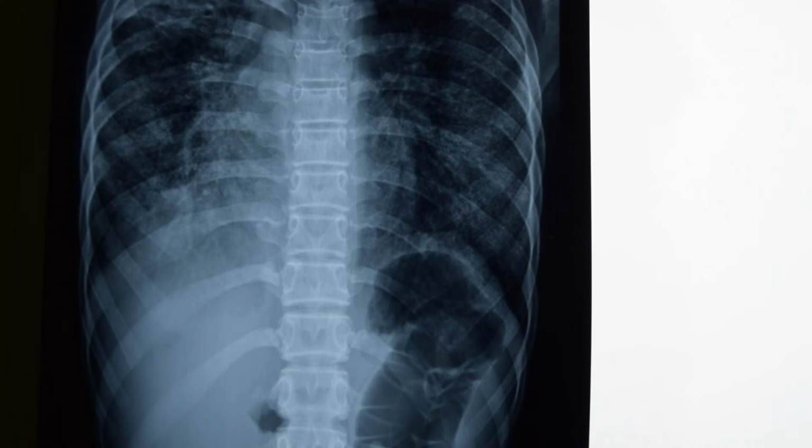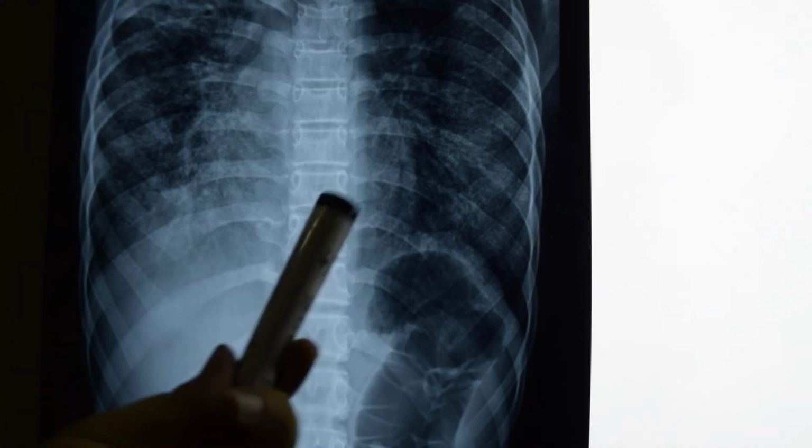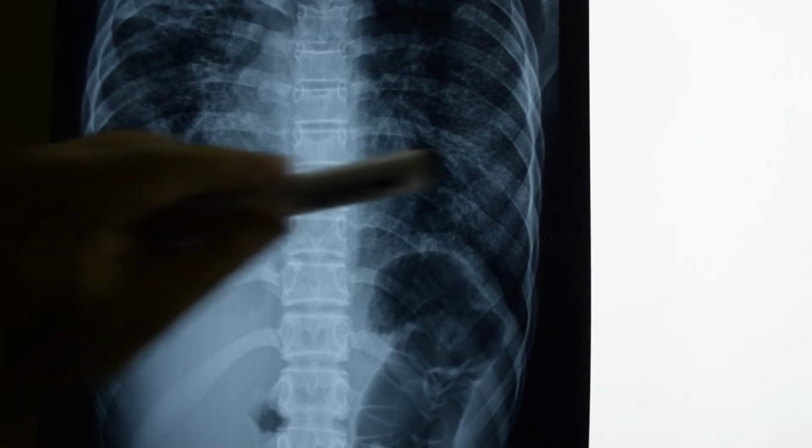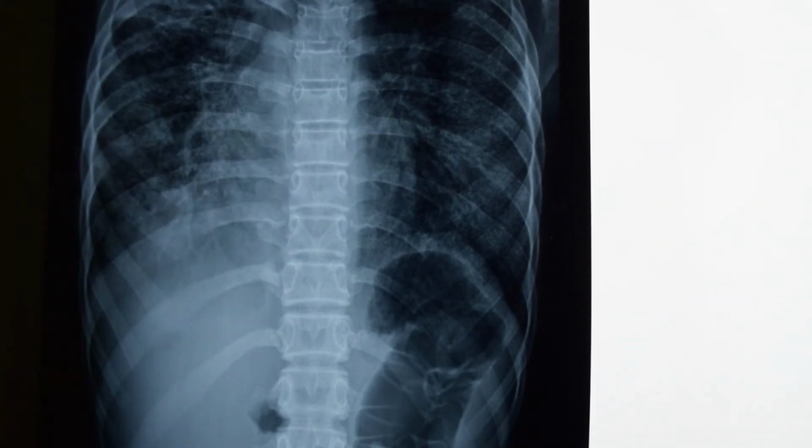And if there is cardiomegaly on this chest X-ray with bilateral infiltrates all over the parenchyma of both lungs, this can be pulmonary edema. So we have to decide the final diagnosis on the basis of scenario.